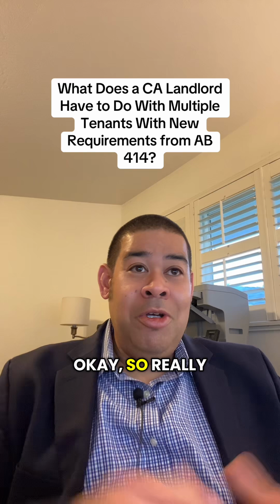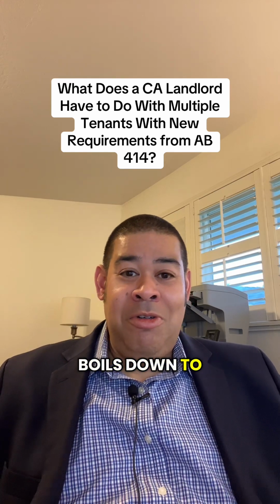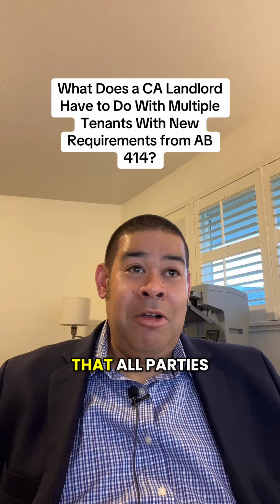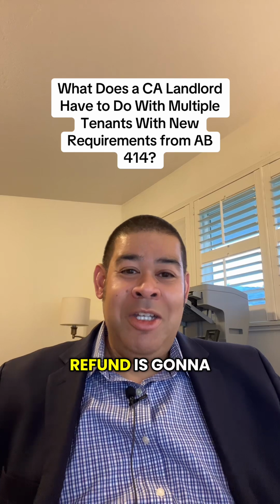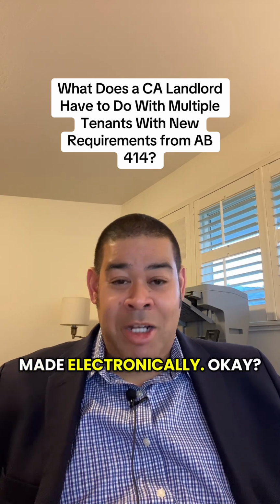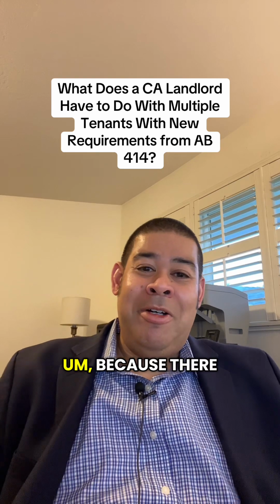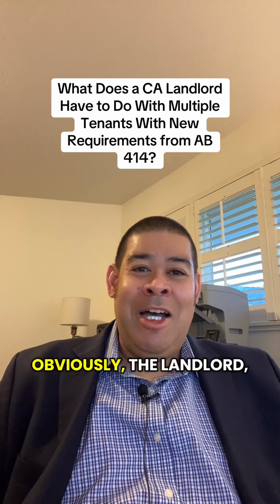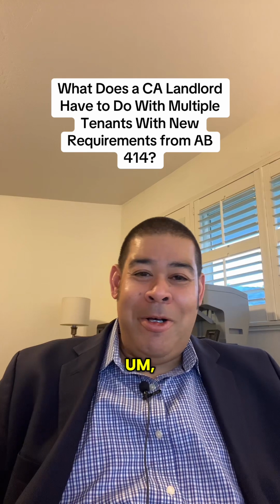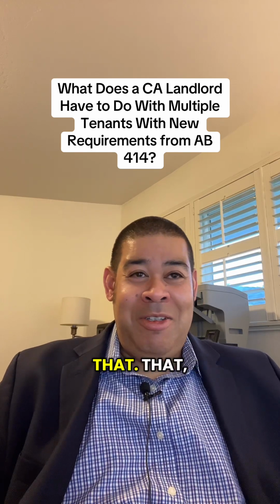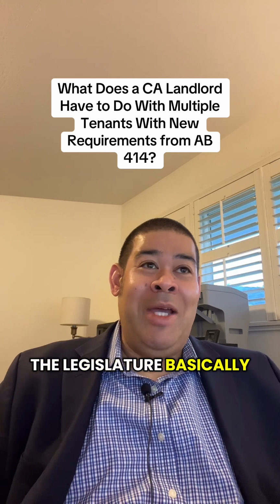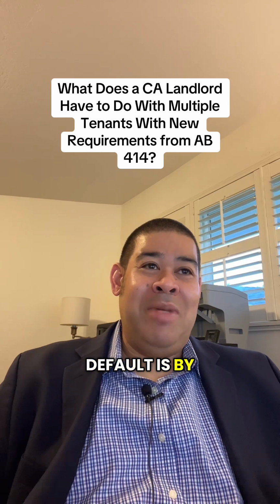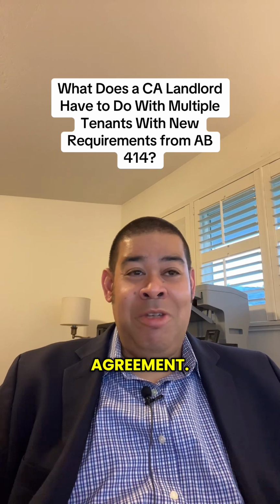So it really boils down to this: all parties are going to have to come to an agreement on how that refund is going to be made electronically, because there are multiple parties. Obviously, there could be several different ways that refund could be processed. So that's why the legislature basically said, hey, the default is by check unless y'all come to some agreement.